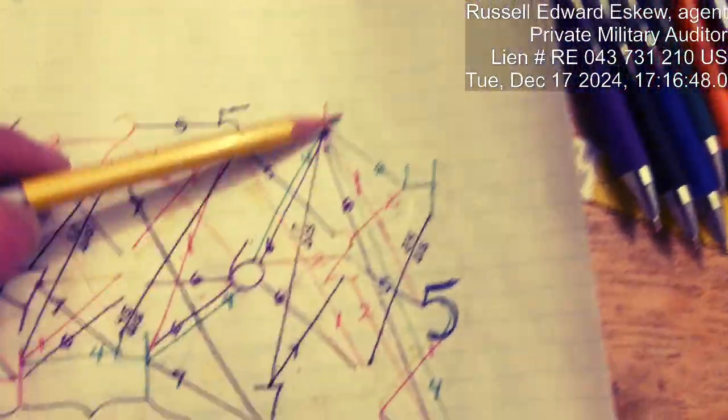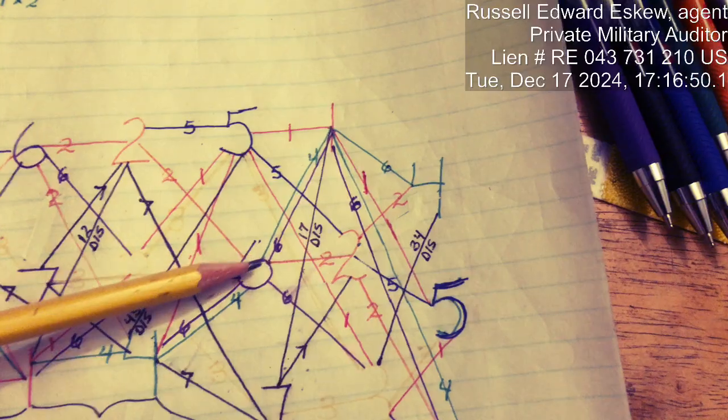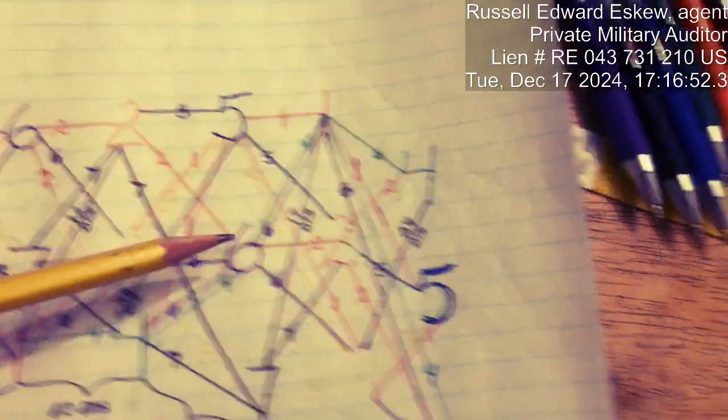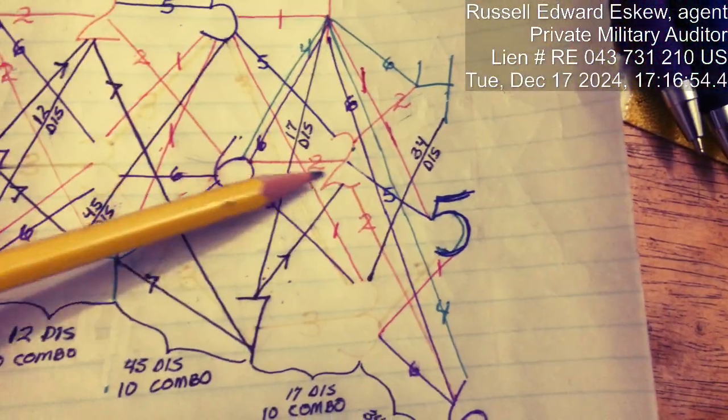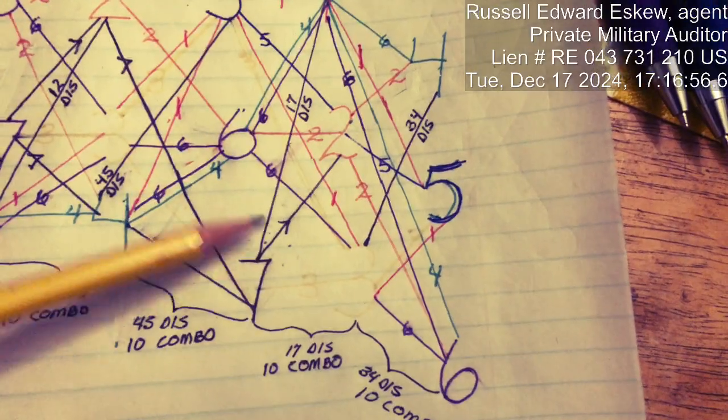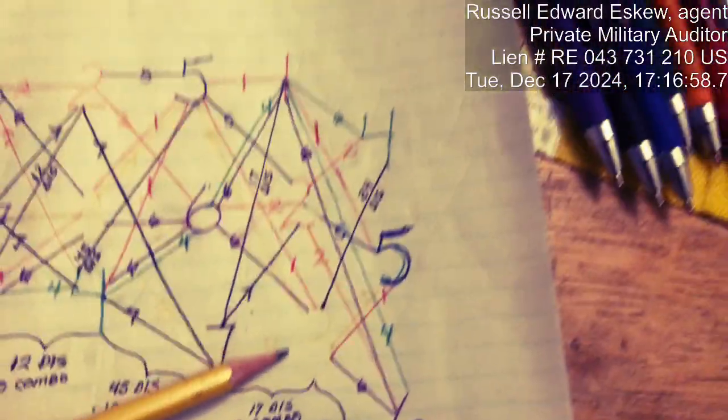So this, and the 6, 1, so there it is. It has a purple 6 and a green 4. And the 6, 2 is an orange 2. And the 6, 3, which is a purple 6.